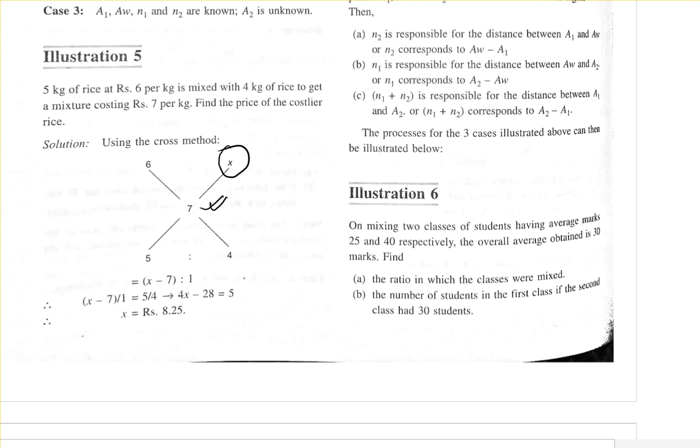So now what will we use? Now you have to do the algebra thing. Whatever formula you use, you just have to be sure that this is your favorite formula out of the two. Make the diagram 6, 7, x, 5, 4, whatever. Now the difference here is 1. So 5 is to 4 is basically 1.25 is to 1.